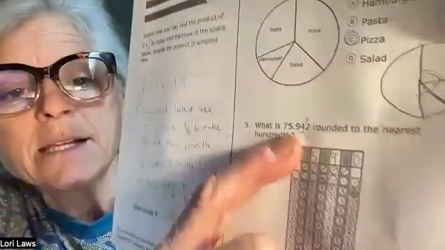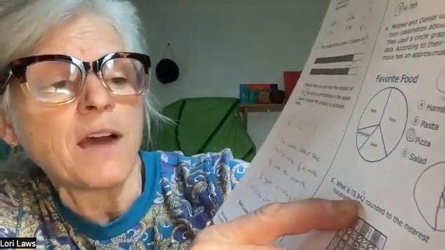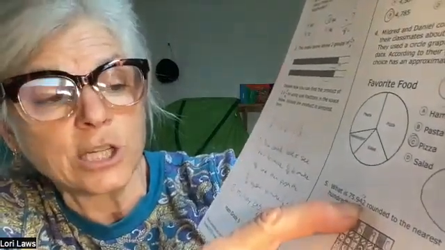All right, the next one, you're rounding to the nearest hundredth. So your steps are underline the hundredths place, which is the 4. So you know that you're going to be either 75.94 or 75.95. You're going to look to the digit to the right of the 4, which is a 2.